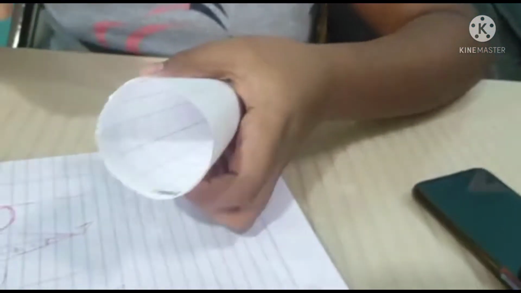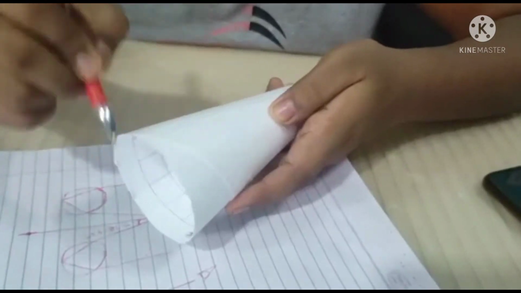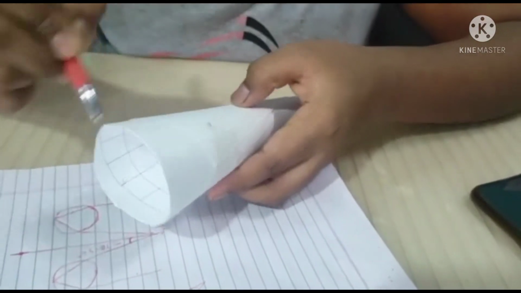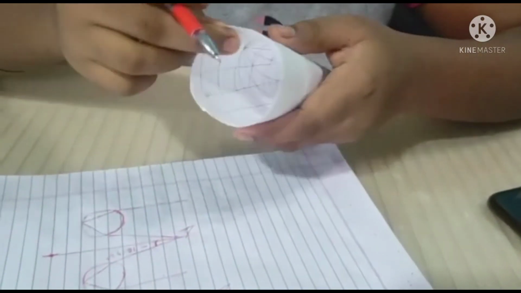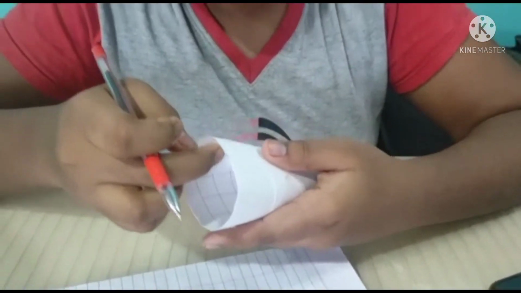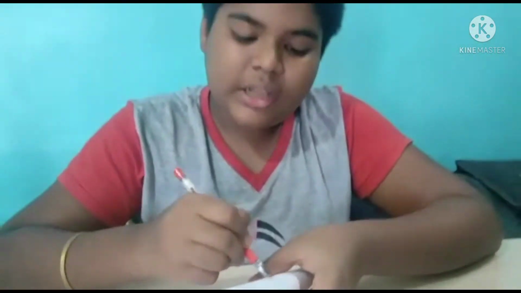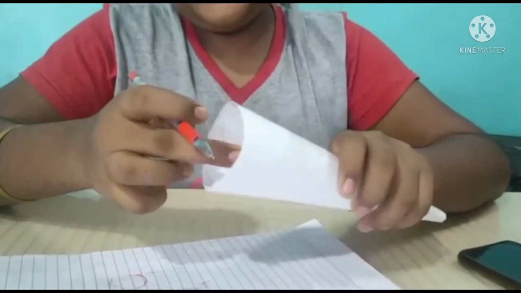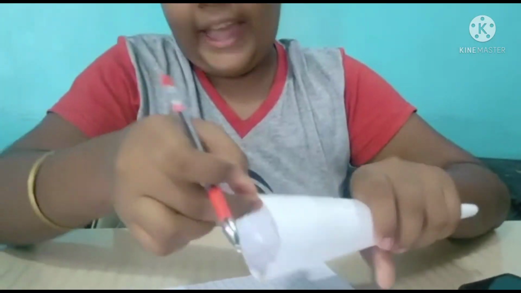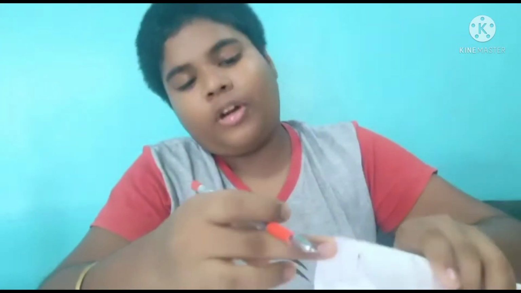Now if we draw any straight line on the cone, the angle from the center to this line will always be 40 to 42 degrees. Whether I draw it here, or anywhere on this cone, the angle from the center to the edge will always be 42 degrees.